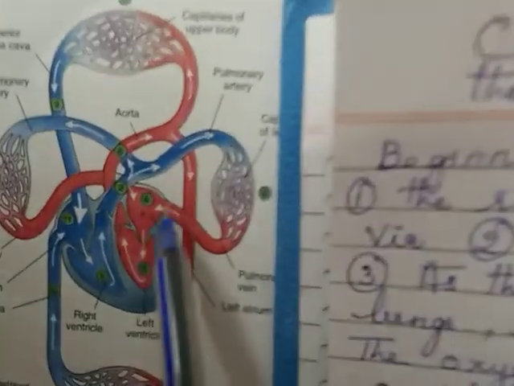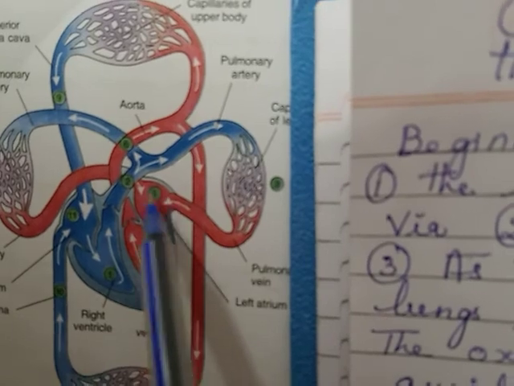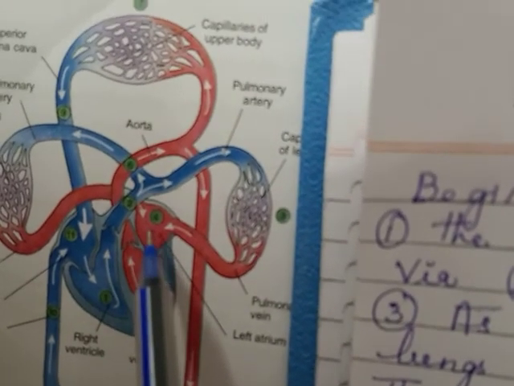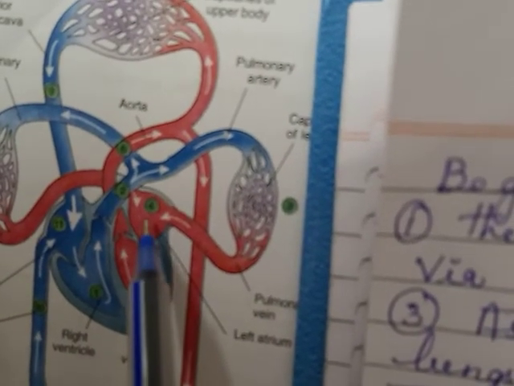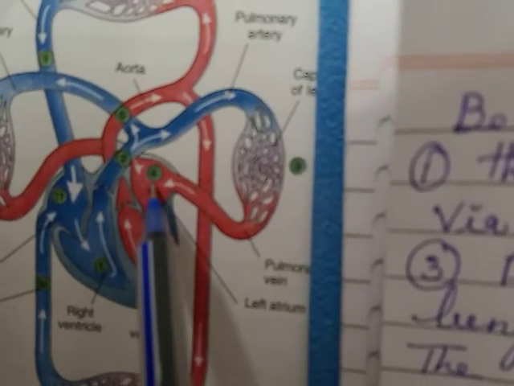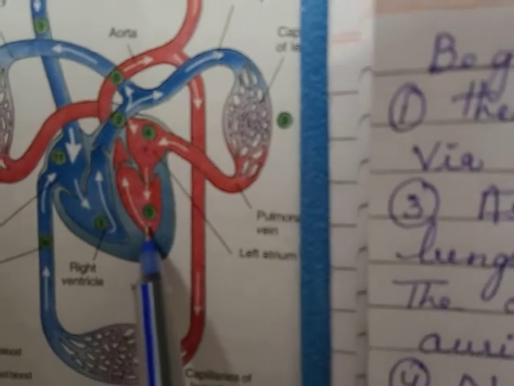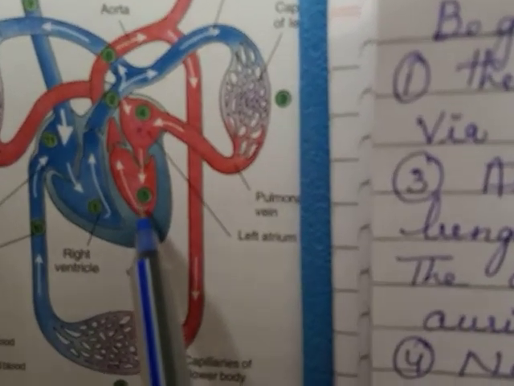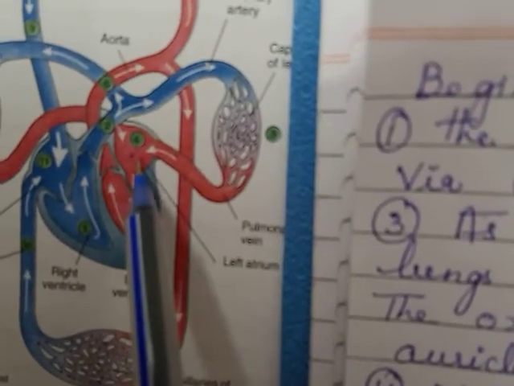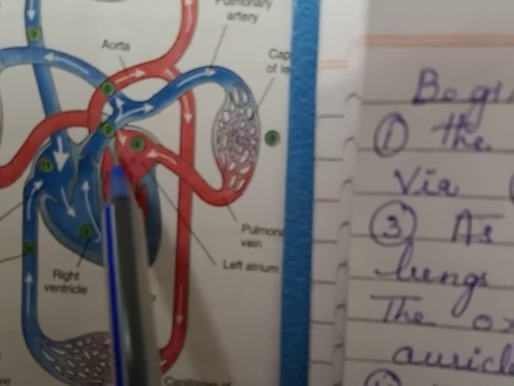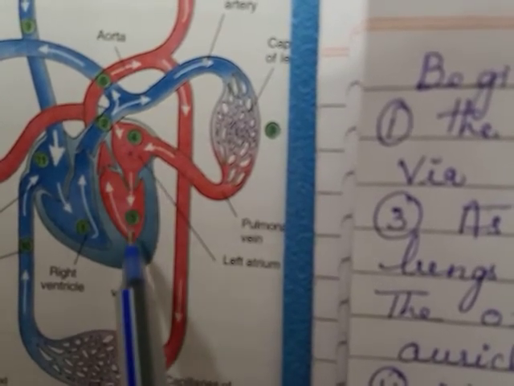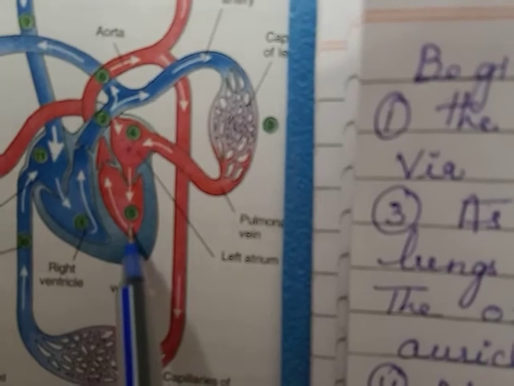Now see here, this pulmonary vein has poured the blood into the left auricle. Now this auricle will contract and the blood will flow to the left ventricle. Can you see, children, here? When the left auricle contracts, the blood will flow into the left ventricle.